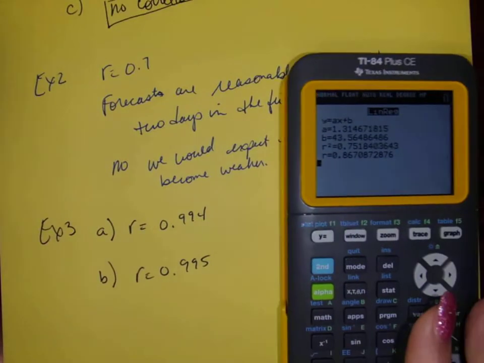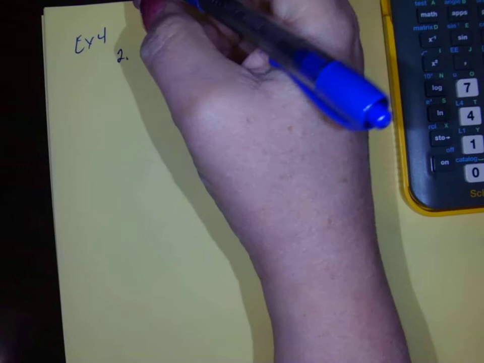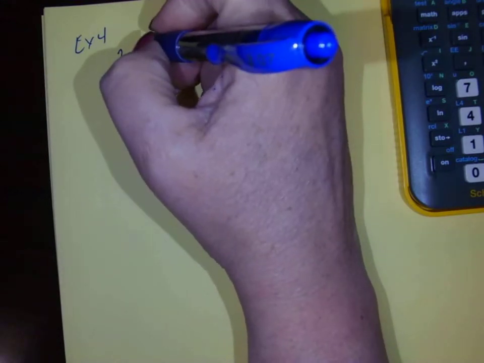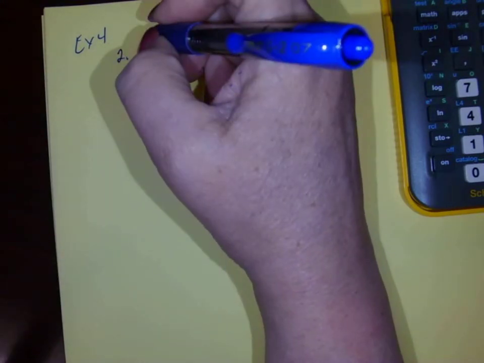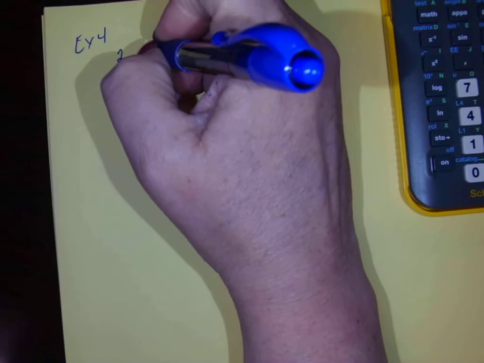So let's write some answers down here. So this is example 4. So for example 4, we did the scatter plot. In words, so this is number 2, I'm going to say this is from the scatter plot, right? So characterize the correlation in words. It's a positive correlation.